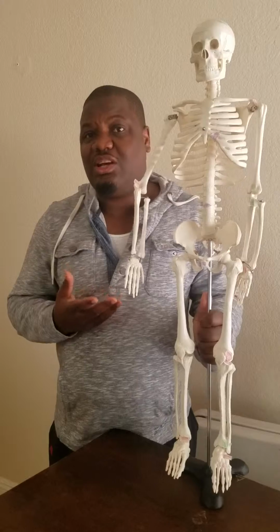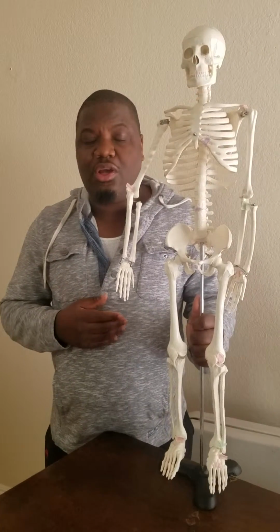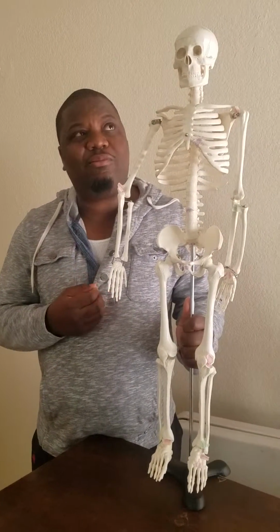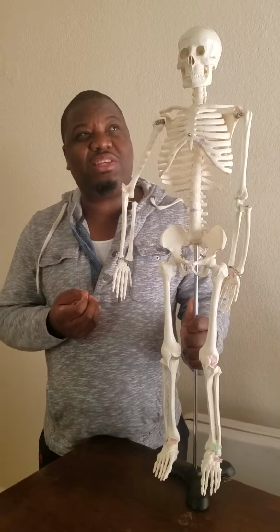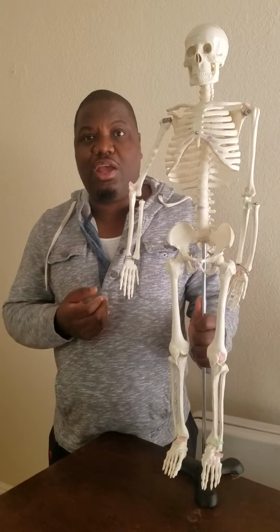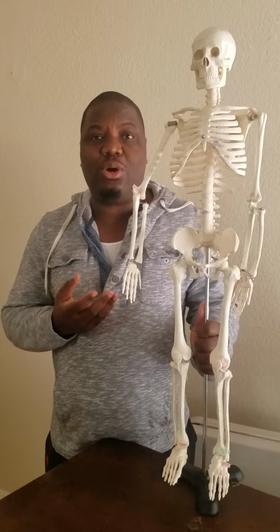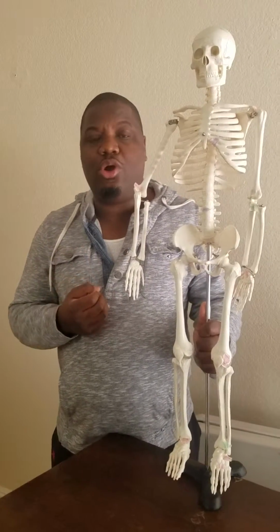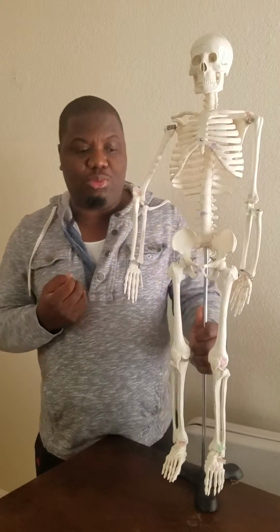Today we're going to be discussing the different shapes of the bone. The human body consists of about 206 different bones, and they're classified into long bones, short bones, flat bones, irregular bones, and sesamoid bones. We'll be discussing those a little bit in detail. We're going to start with the short bones.